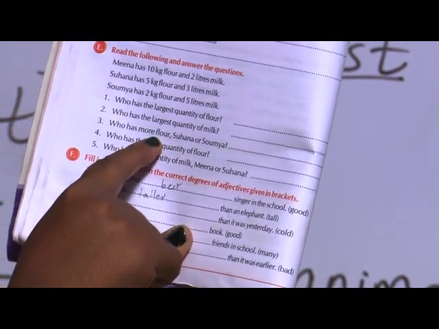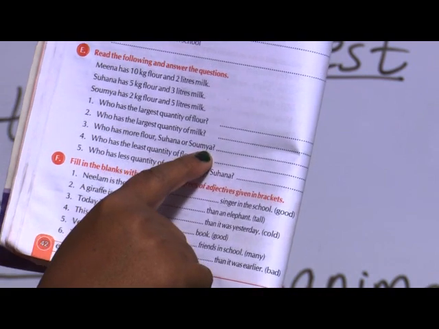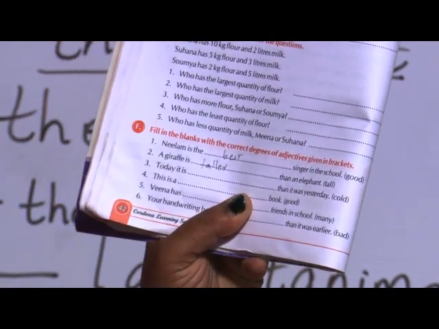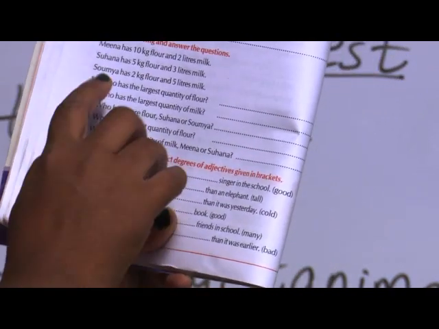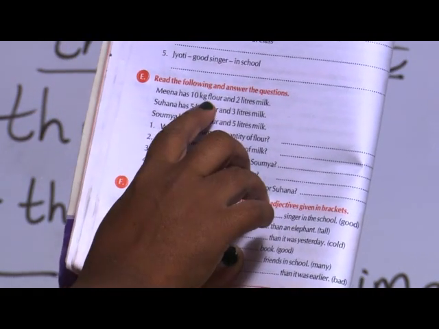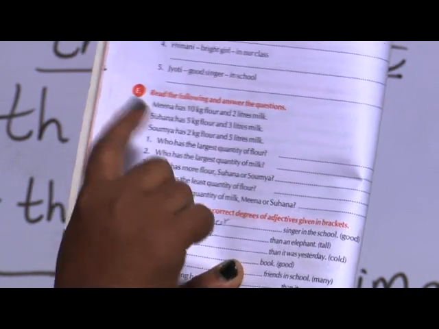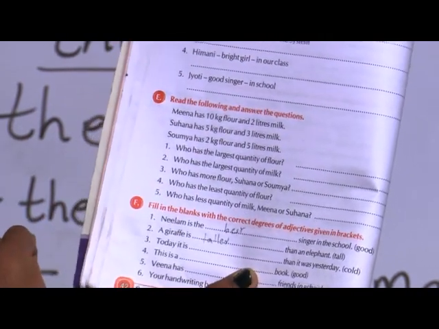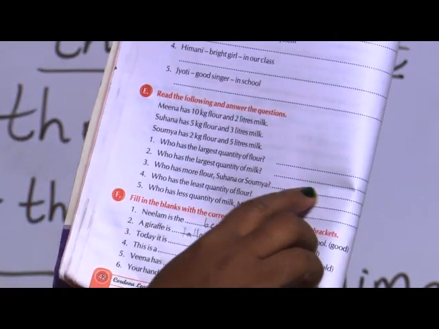Who has more flour? Suhana or Soumya? If you see between two, Suhana and Soumya, if you compare both the sentences, who is having more flour? Suhana is having more flour. So, you will write her name over here.